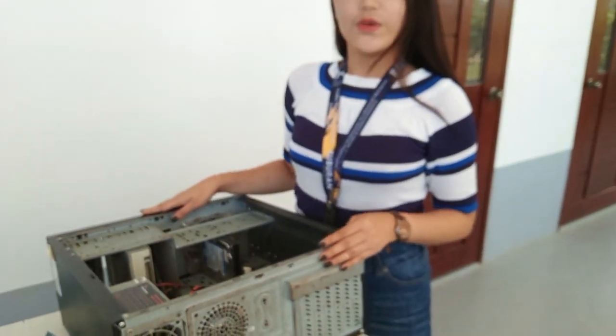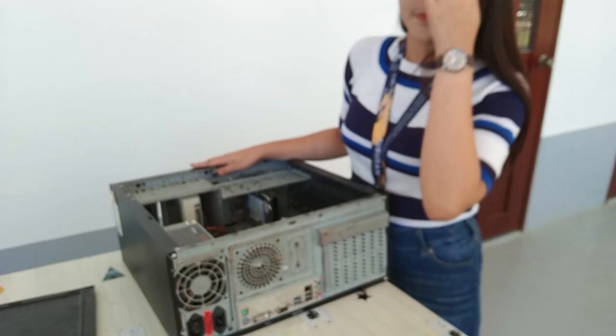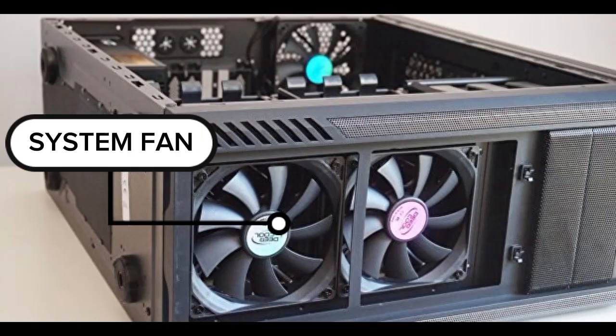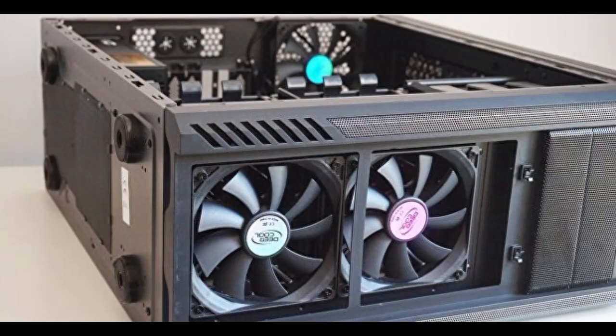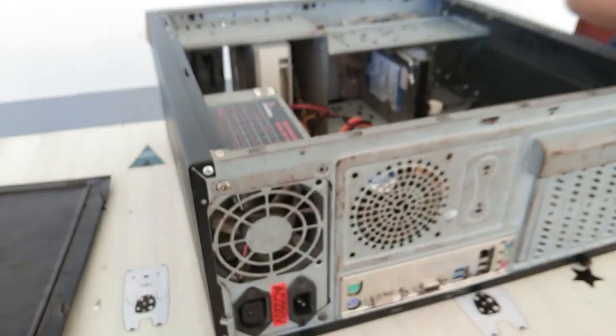Alternatively called a system fan, a case fan is located inside a computer and attached to the front or back of its case. Case fans help bring cool air into and blow hot air out of the case.